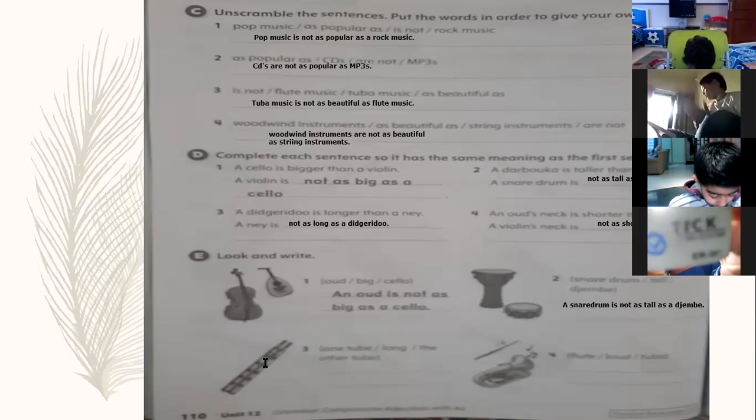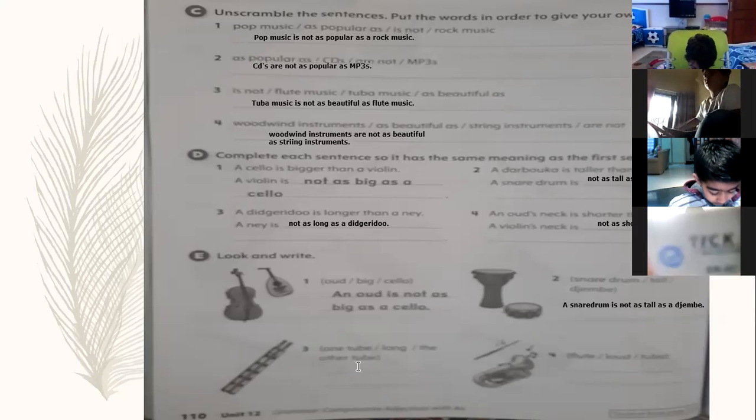Okay? The third sentence is one tube, long, the other tube. If you look at both tubes, do they look the same or not? Yes, they do. So what sentence would you make here? One tube is as long as the other tube.